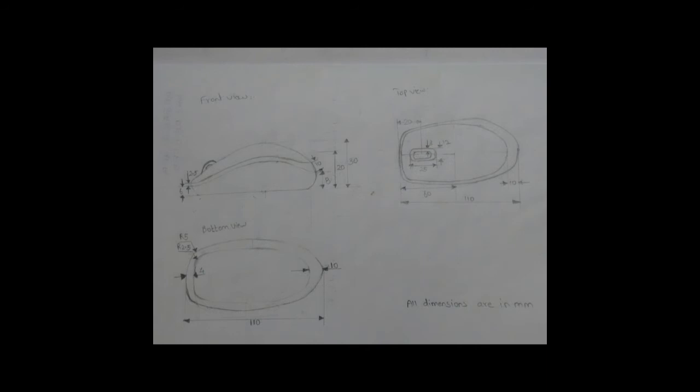You can see that I have also mentioned the dimensions of my mouse so that it will be useful while we are doing the sketches and features in the modeling process. I have attached the link for downloading the blueprint in the description. Using that link, you can download the blueprint.